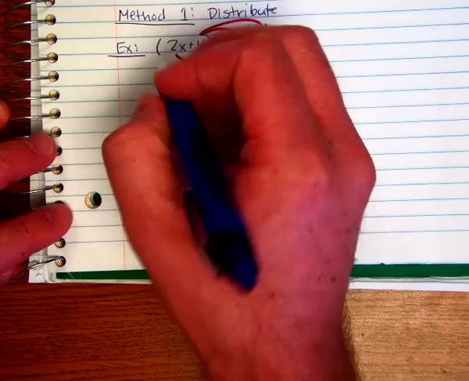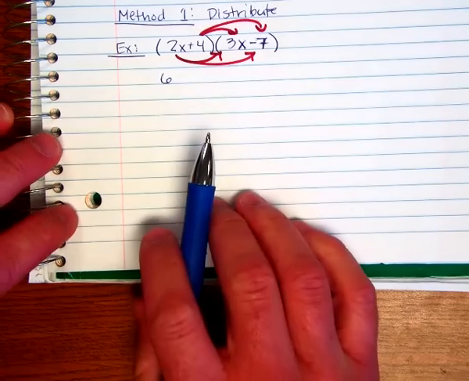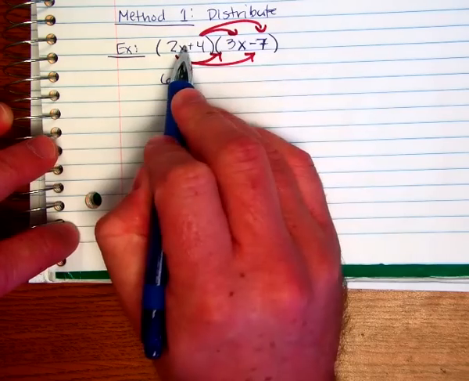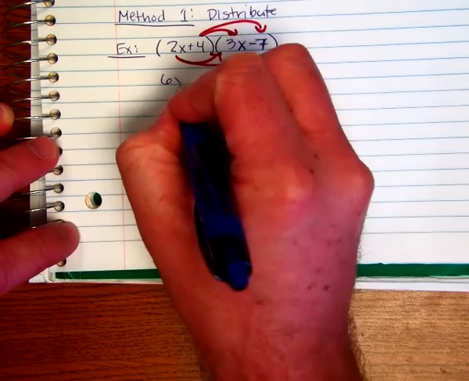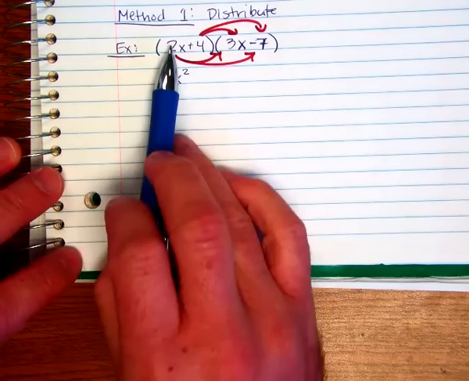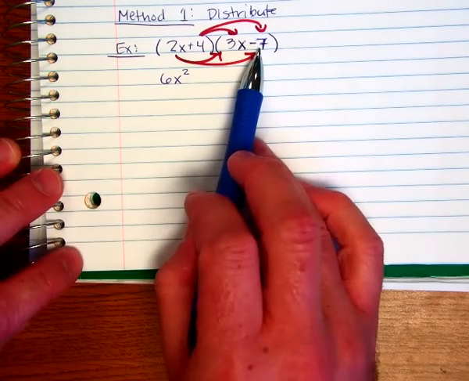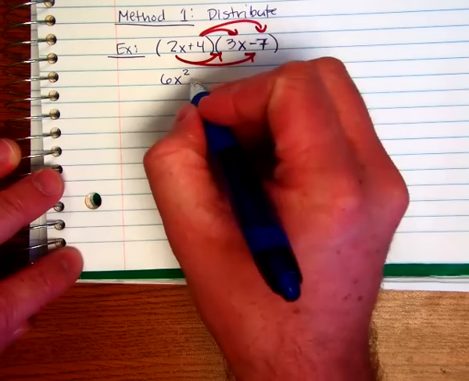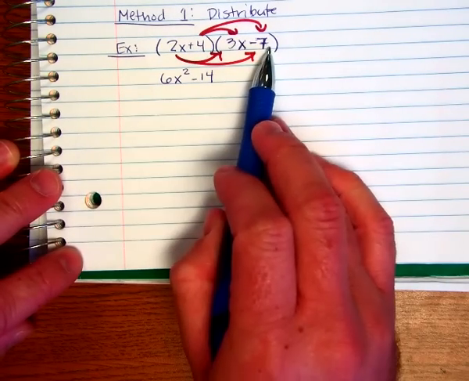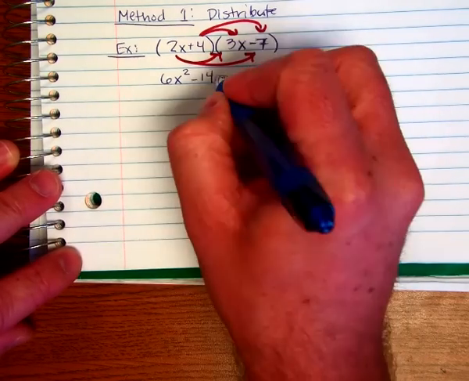2 times 3 will give me 6. And what do I do with the exponents when I'm multiplying? I add them. X to the first gives me x to the second. Now I'll do 2x times -7. 2 times -7 gives me -14. I brought an x over here, and there's nothing there to change it, so it's still an x.